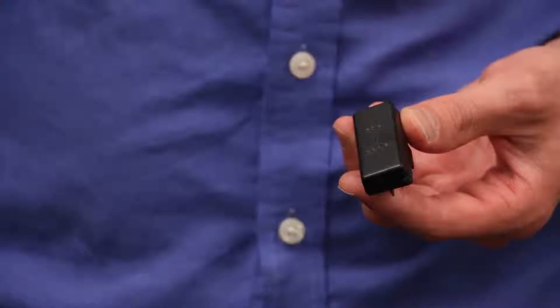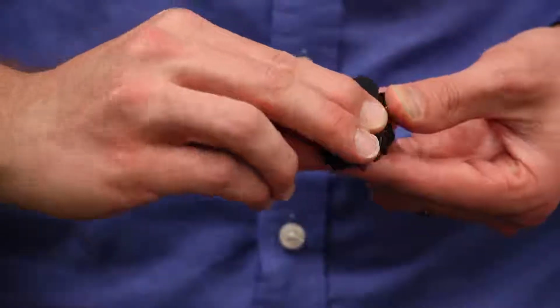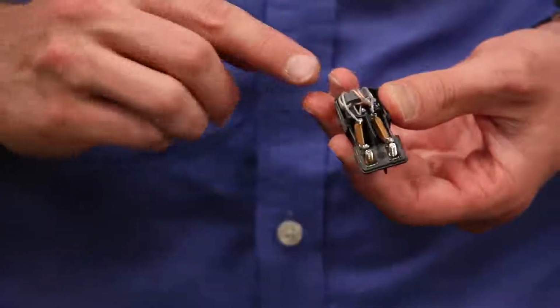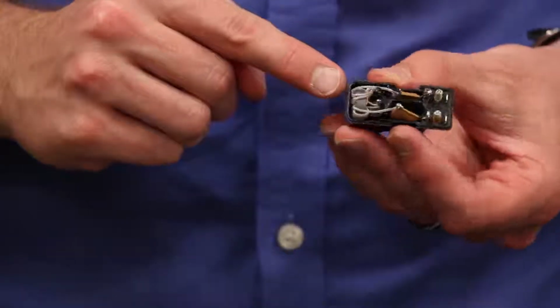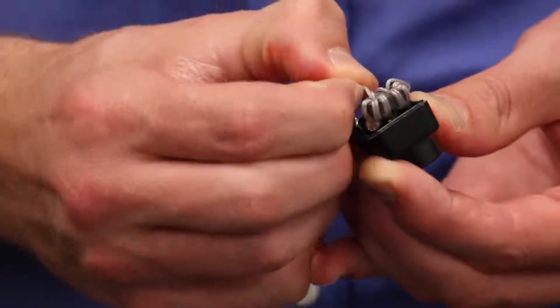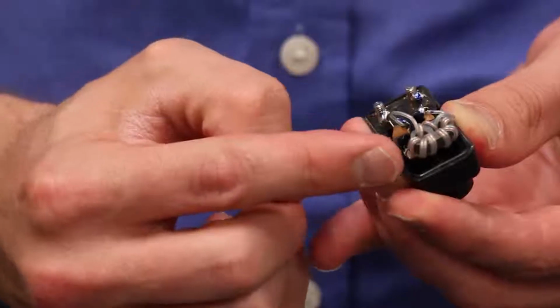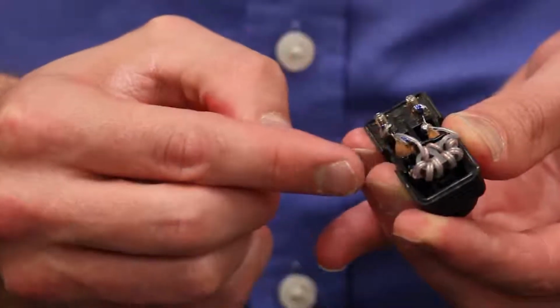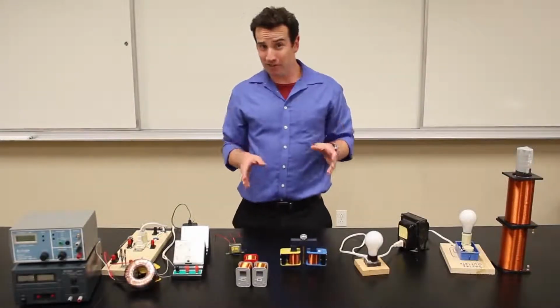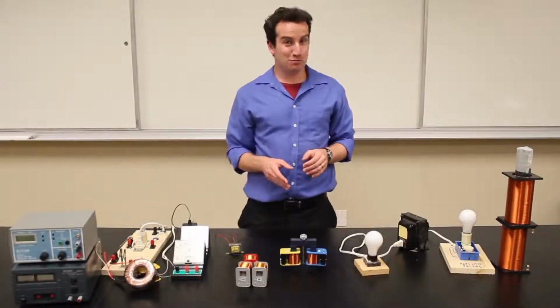If we look inside the transformer, we can actually see the windings. The transformer is toroidal, and the wire is wrapped around this ferrite core. Since it is used to match 300 ohms to 75 ohms, the coils have a different number of turns. Transformers are everywhere, matching impedances in multiple ways.